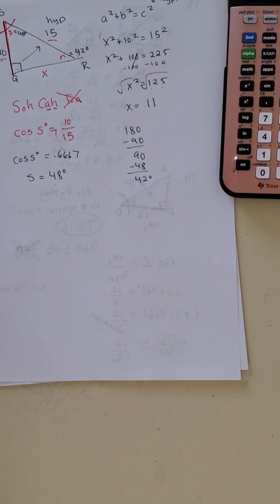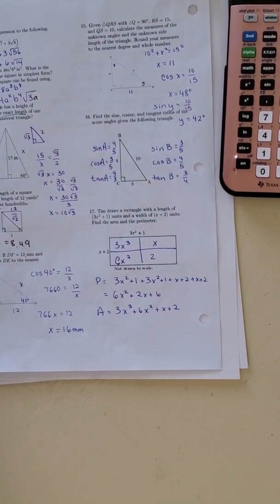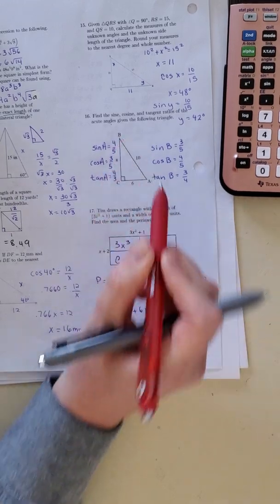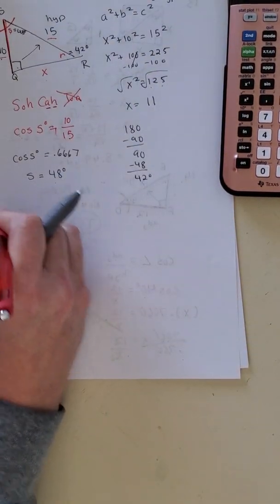Well, number 16, find the sine, cosine, and tangent ratios of the acute angles given the following triangle. So you need to find for both A and B. So we have this triangle.